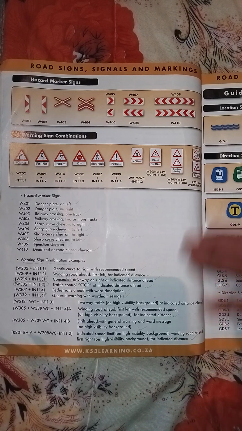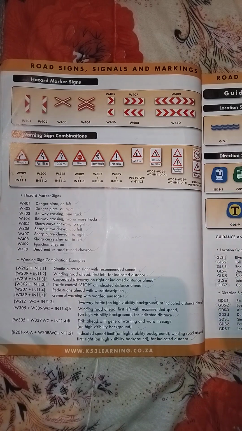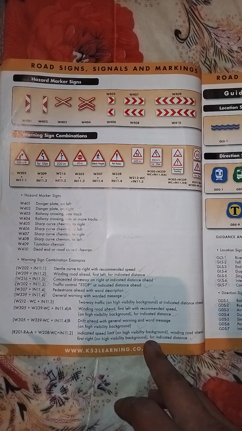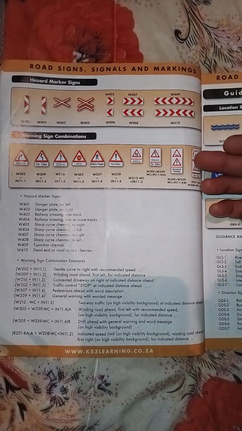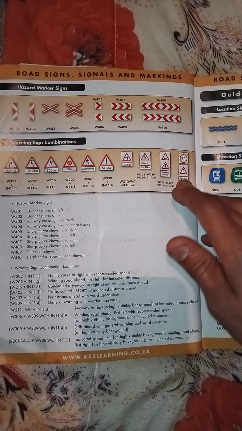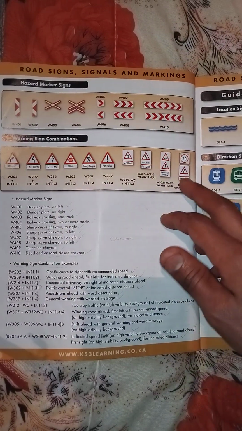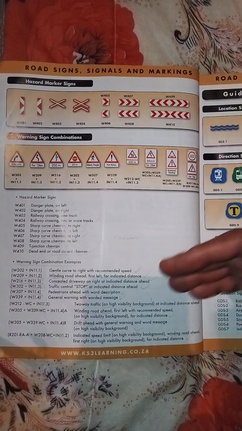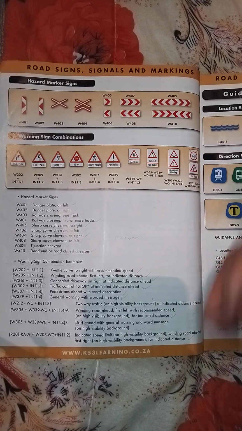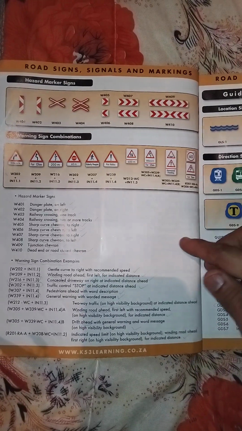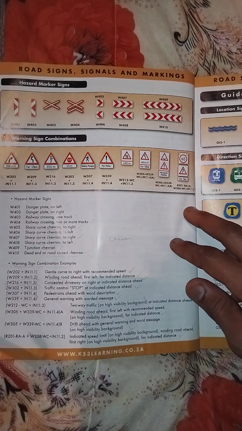The road is winding ahead first to your right, and the indicated distance means the winding road carries on for 7 kilometers from the point where you're currently at. And that's basically it for that section.